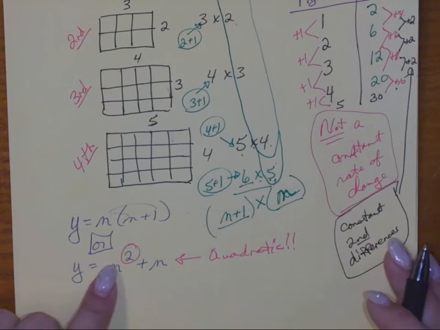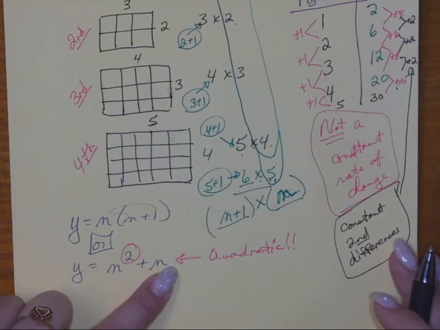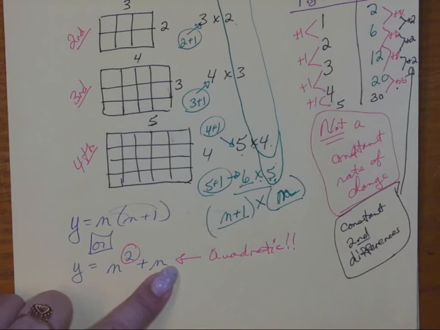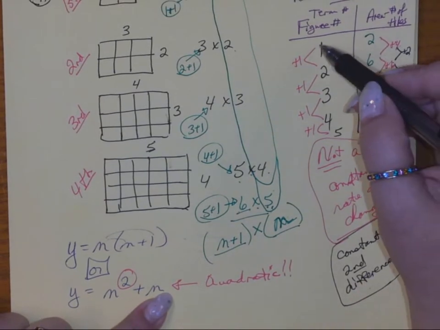Real quickly, an interesting thing that's happening here is that I have n squared plus n, but I don't have the c number here, the c value in the quadratic. I don't have a constant. So let's look real fast. Go back again to my 0 guy.